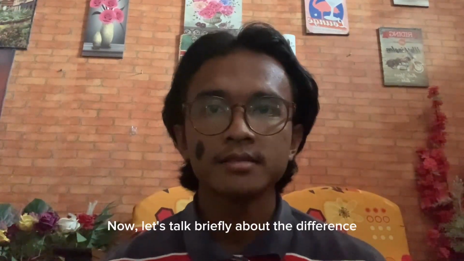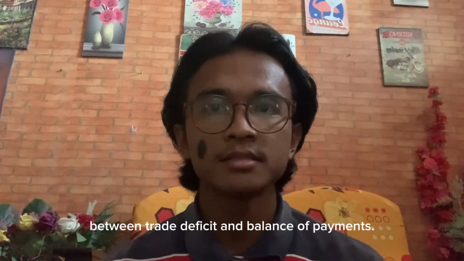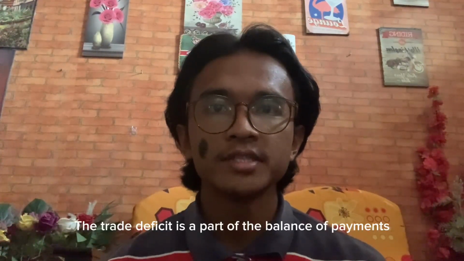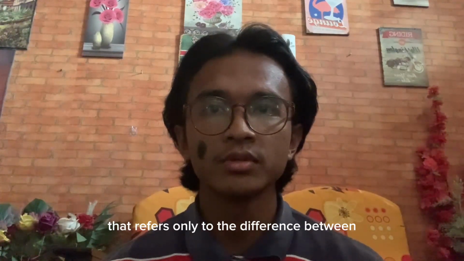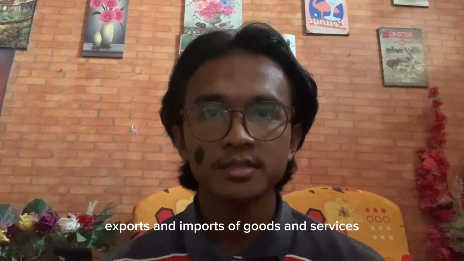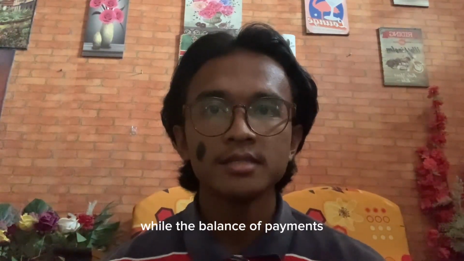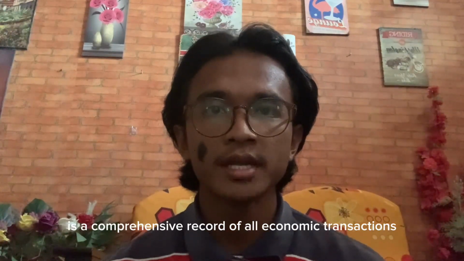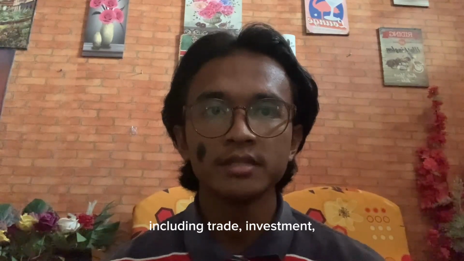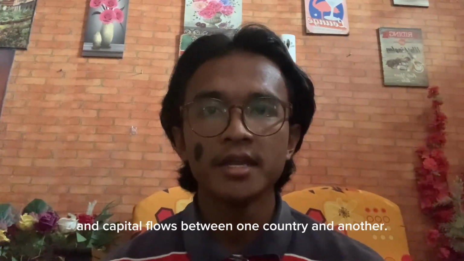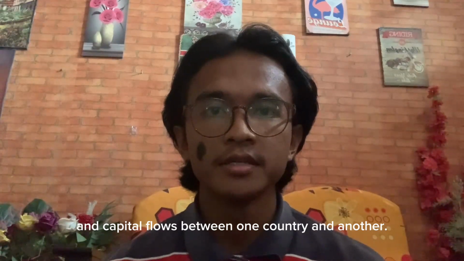Now, let's talk briefly about the difference between trade deficit and balance of payments. The trade deficit is a part of the balance of payments that refers only to the difference between exports and imports of goods and services, while the balance of payments is a comprehensive record of all economic transactions, including trade, investment, and capital flows between one country and another.